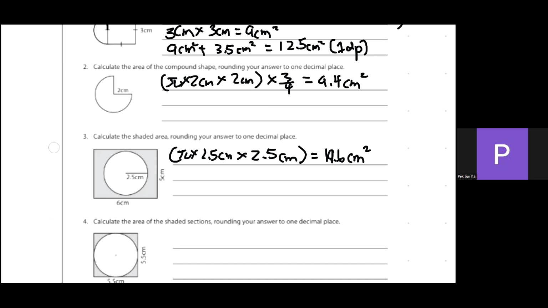So we calculate the area of the full rectangle. So 6 cm times 5 cm, we would get 30 cm square. So to find the shaded area, we just need to take the area of the rectangle and minus the area of the circle inside the rectangle. So the answer will be 10.4 cm squared.